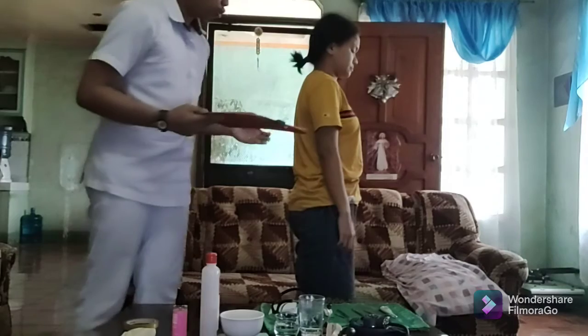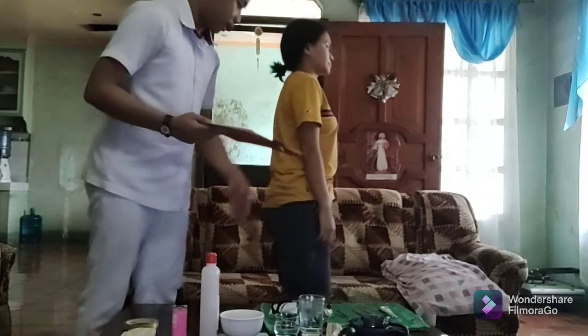Ma'am, I want you to walk normally over there, then back here. Okay, ma'am. So, gait is steady, opposite arm swings. The client can balance herself and has proper posture.